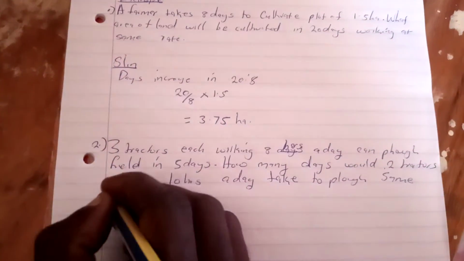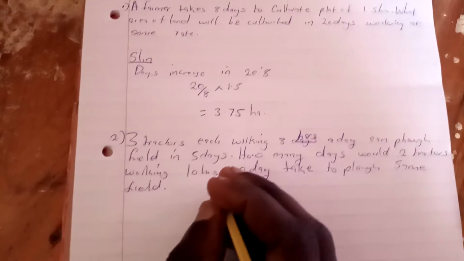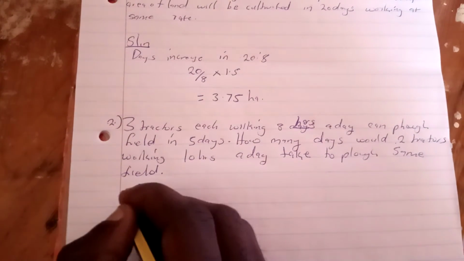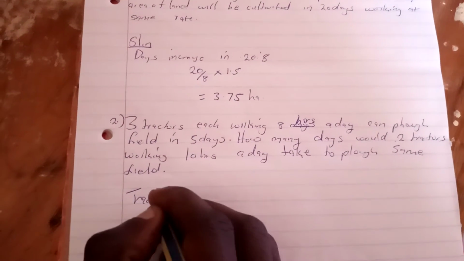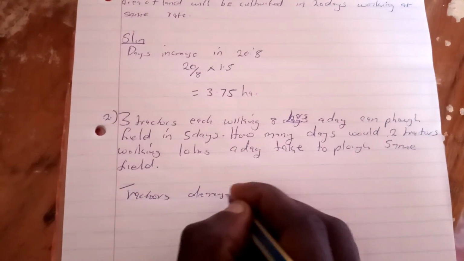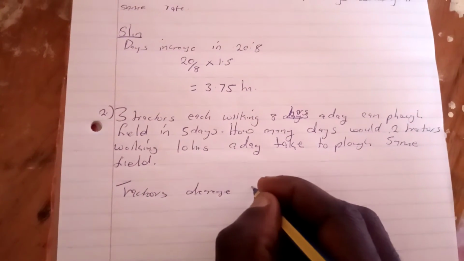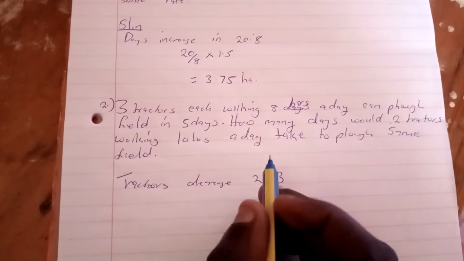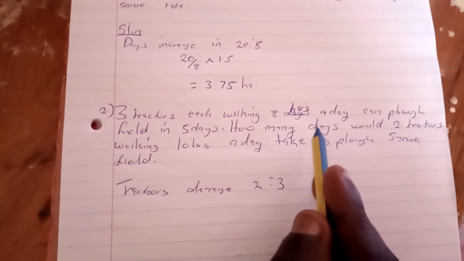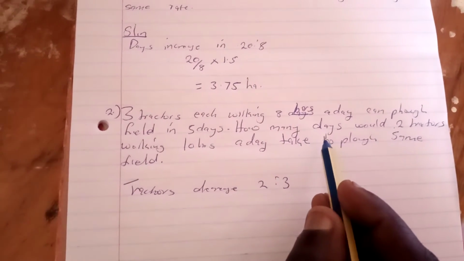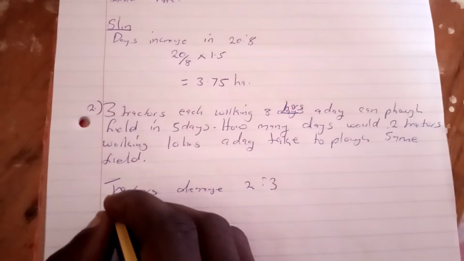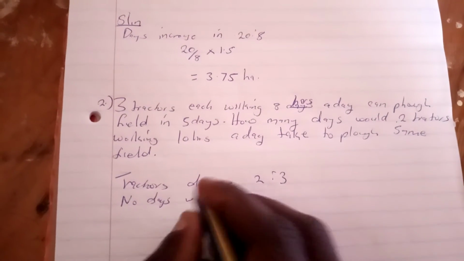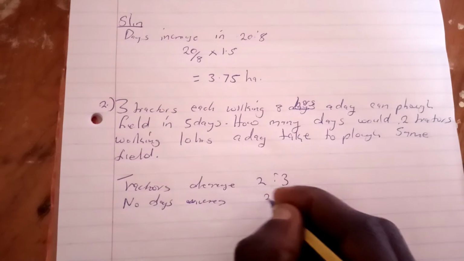Okay, same field. Okay, so here the number of tractors decreases, hope you are following, decreases in the ratio of 2 to 3. Now we are also given the number of days will change or will increase in the ratio of 3 to 2.